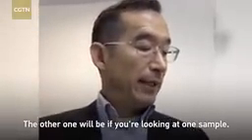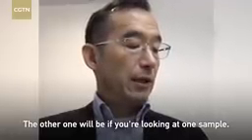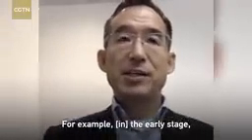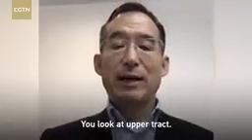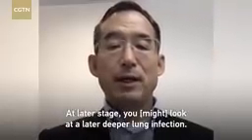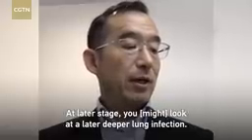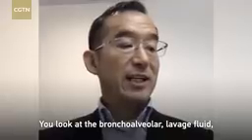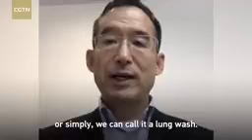The other one will be that if you're looking at one sample, for example, at the early stage you look at the upper tract infection, you look at the upper tract, and at a later stage, you look at a deeper lung infection, you look at the bronchoalveolar lavage fluid, or simply we can put it like a lung wash.